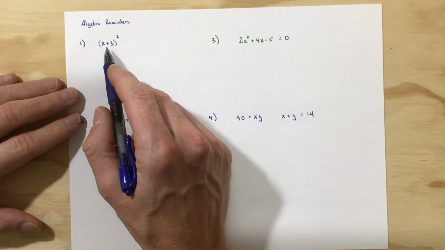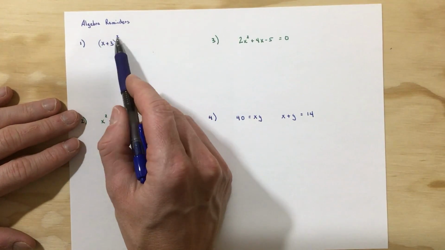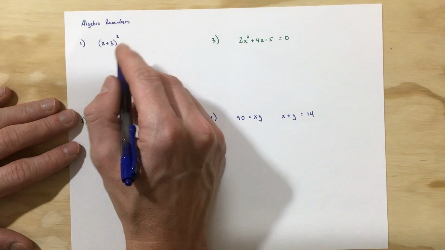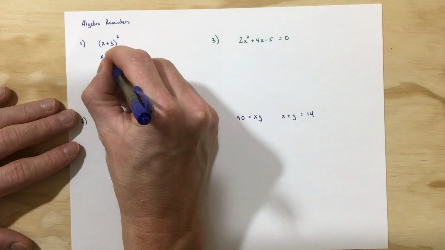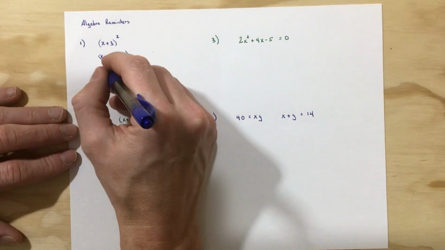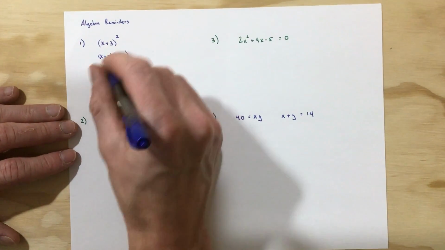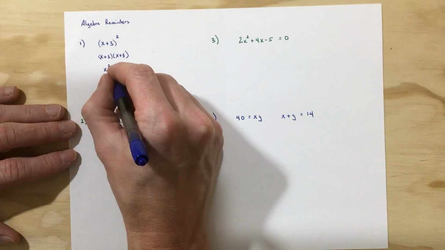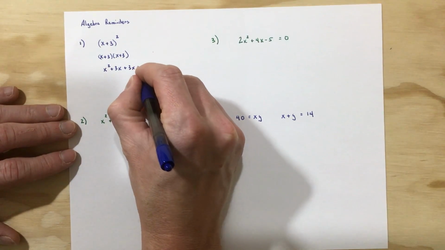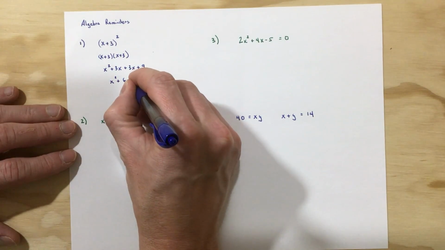So number one, I'm going to do x plus 3 quantity squared. Now remember, when you have a plus sign here, you can't just square the x and square the 3. If you want a reminder of this, x plus 3 squared is really x plus 3 times x plus 3. And then we have to FOIL that, which really just means we're going to distribute or multiply. So we're going to get x squared when we take the x times the x, then the x times the 3 gives a 3x. And then we're going to distribute the 3. And then we'll do 3 times 3 and get 9. And we end up getting x squared plus 6x plus 9.